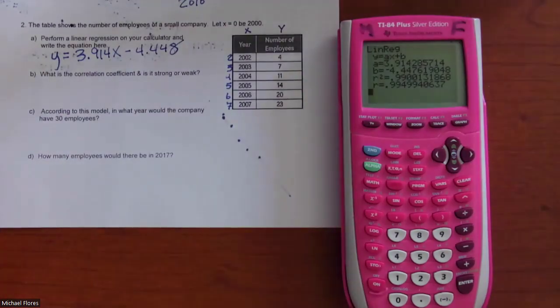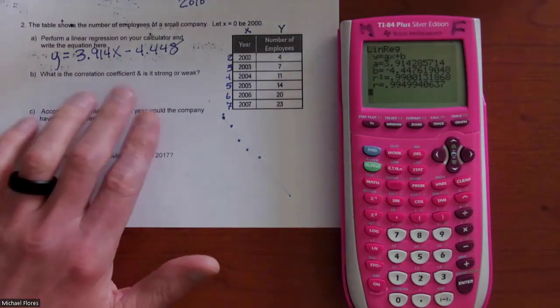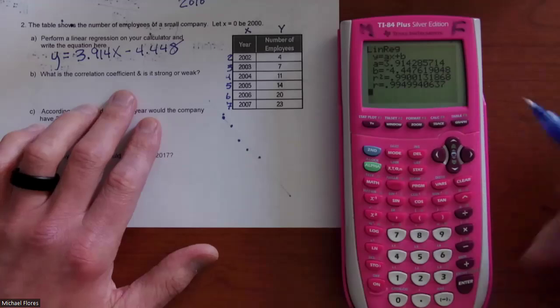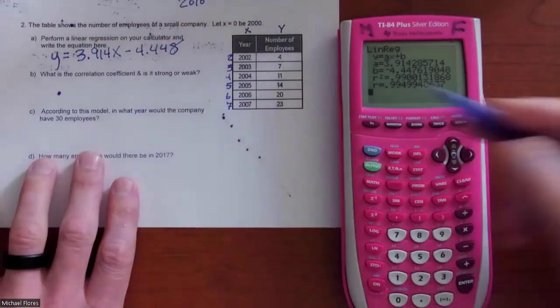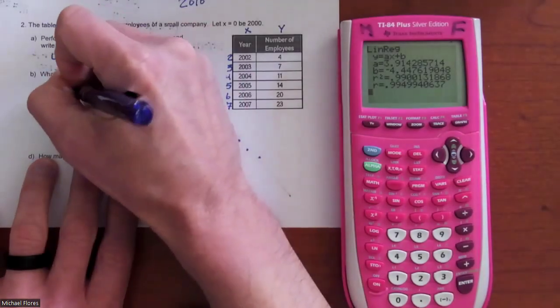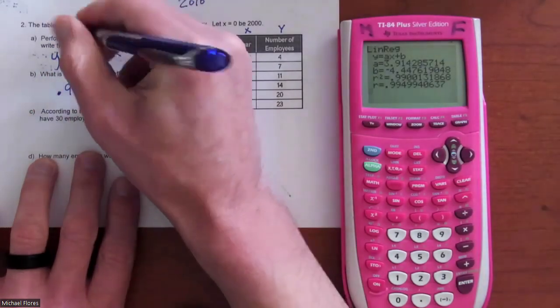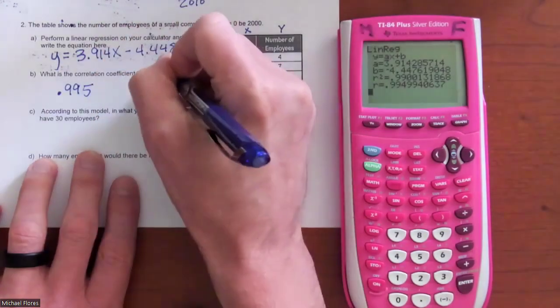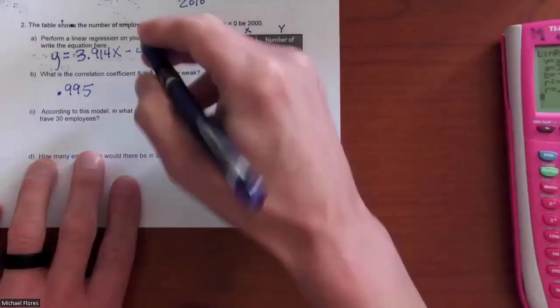There is our linear regression. Next, what is the correlation coefficient, and is it strong or weak? Wow. Let's round to 3 decimal places. The r value is the correlation coefficient, 0.995. That is very close to +1, so it is strong positive.